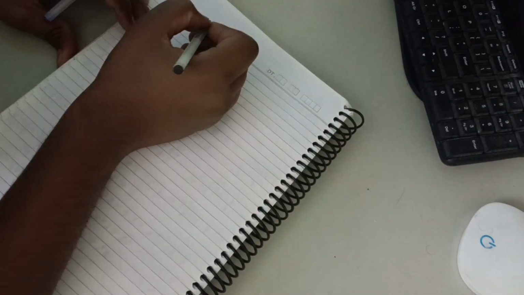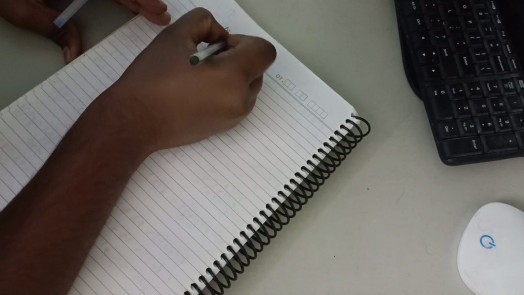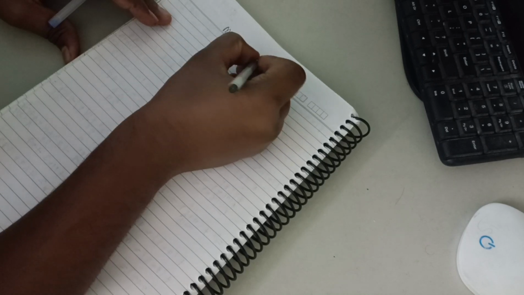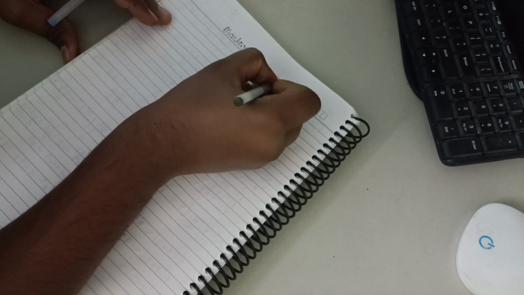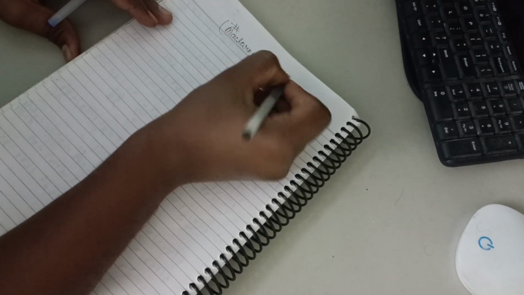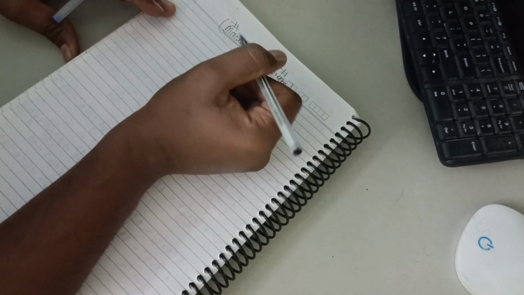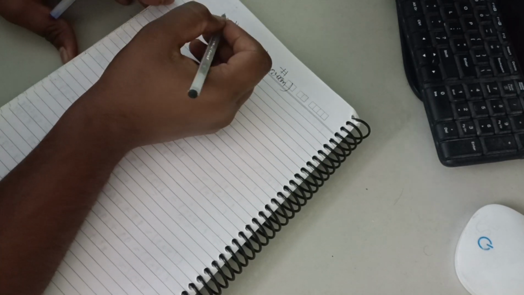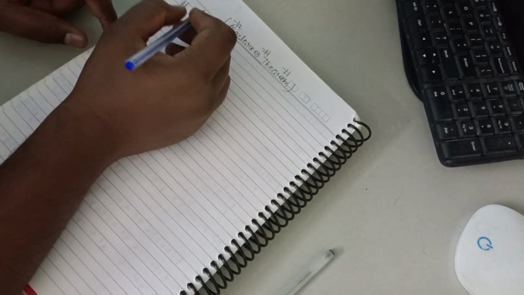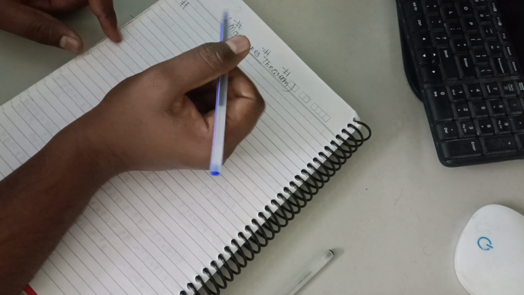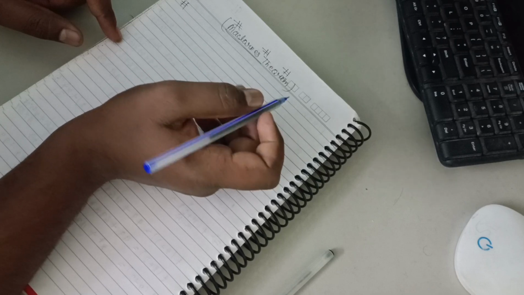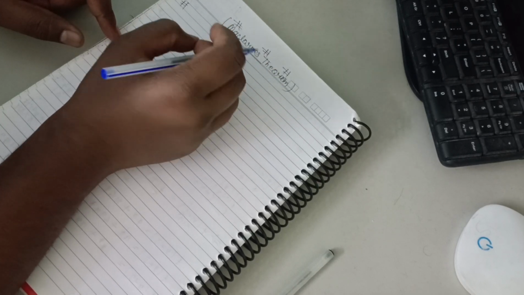Now we will discuss Maclaurin's theorem. I'm not sure about the spelling of Maclaurin's. This is just like Taylor's theorem, but here there will not be any value of h, so we will place 0 in place of h.